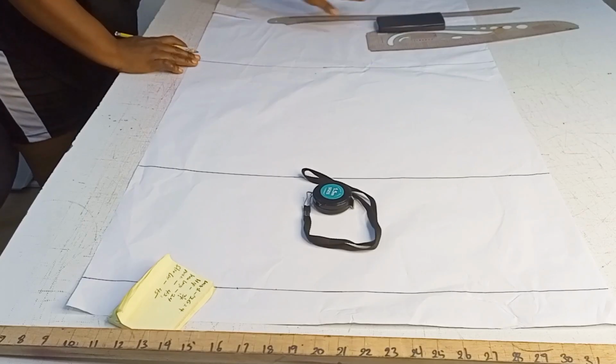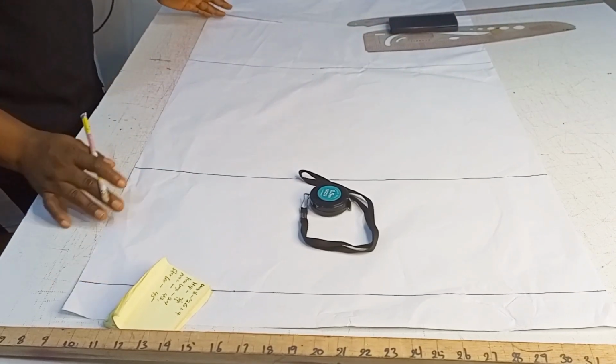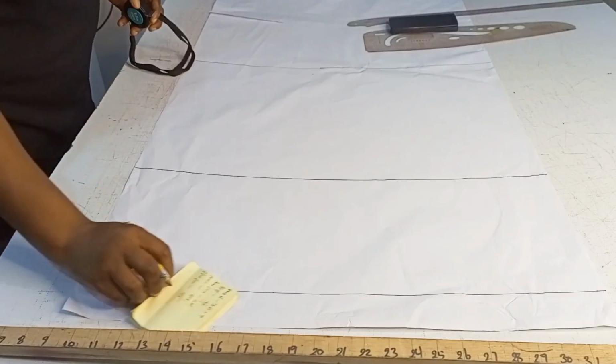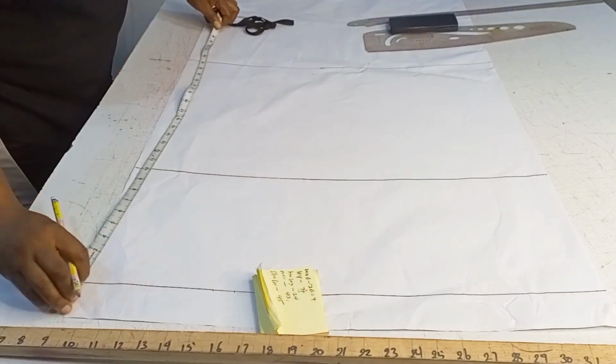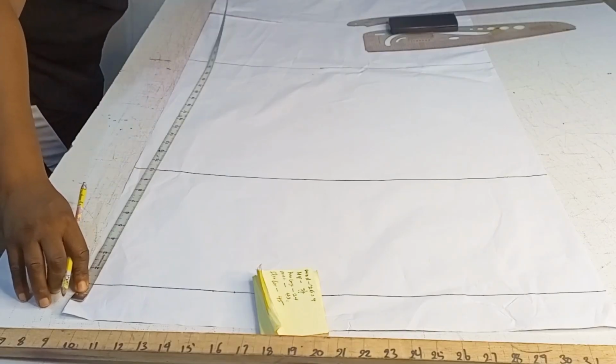The next line we are ruling out is waist to ankle. For my customer, our waist to ankle is 43. Please measure your waist to ankle.